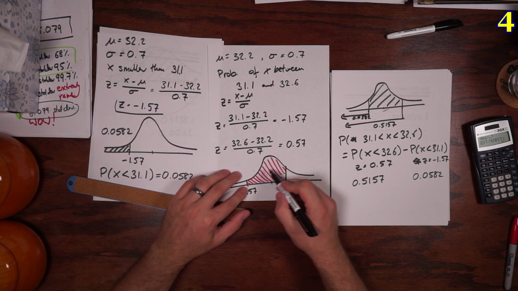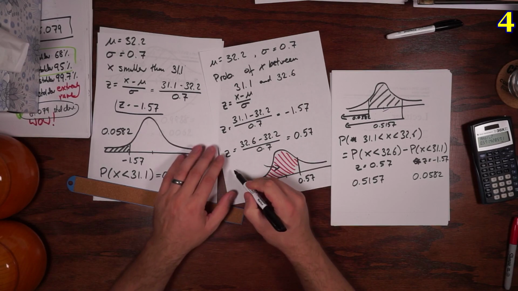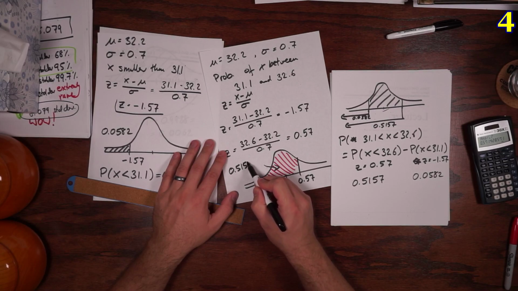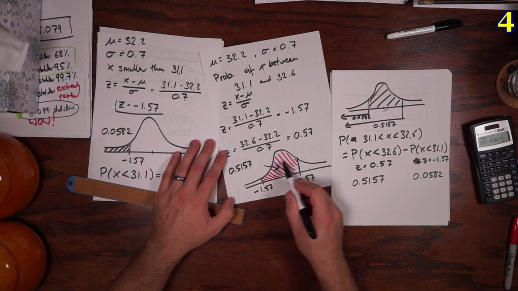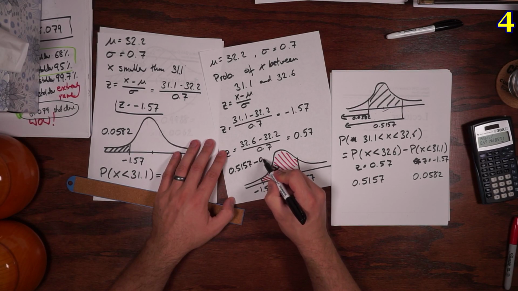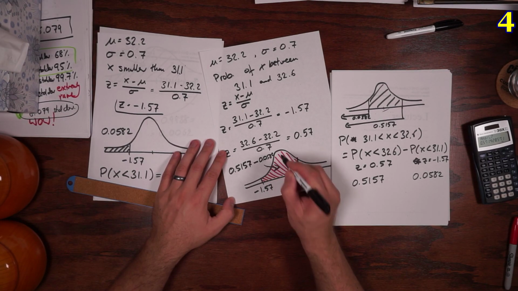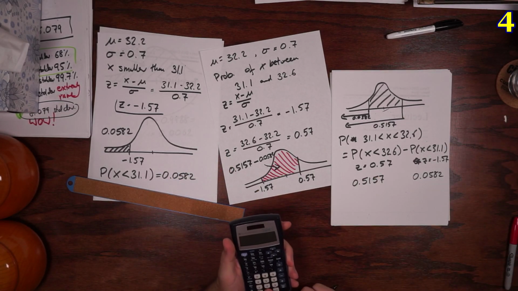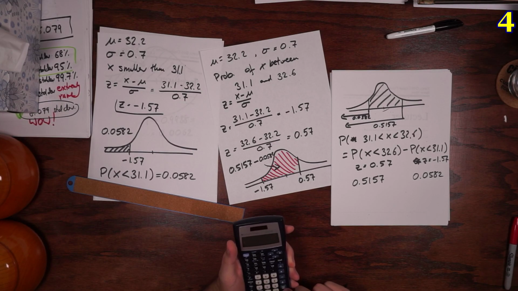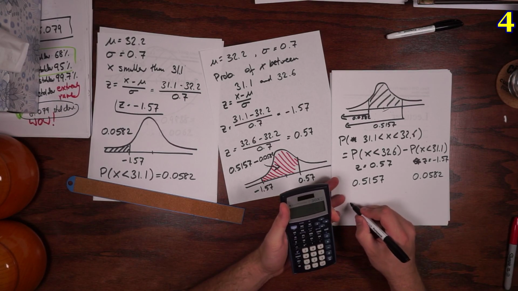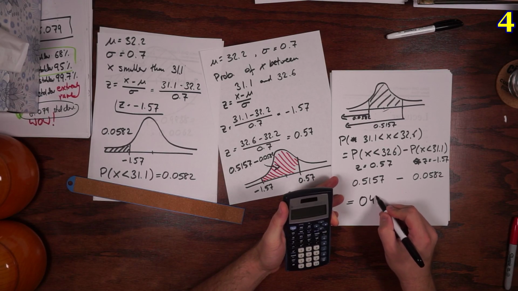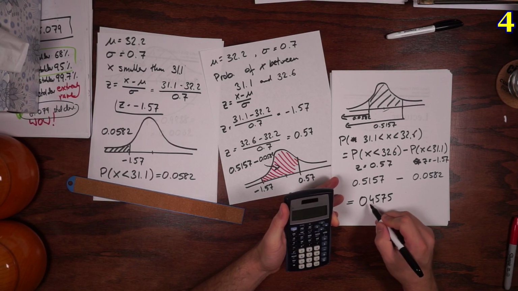So this probability equals 0.5157, which is this whole section, minus this little piece, which is 0.0582, and which comes out to be 0.4575.